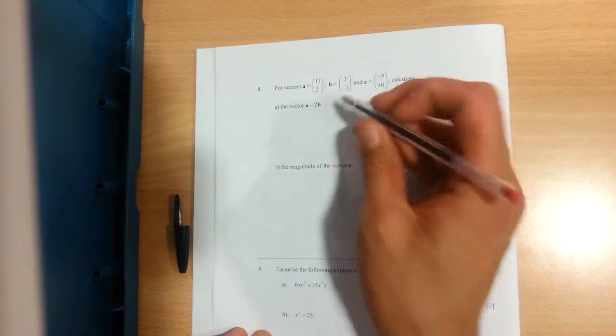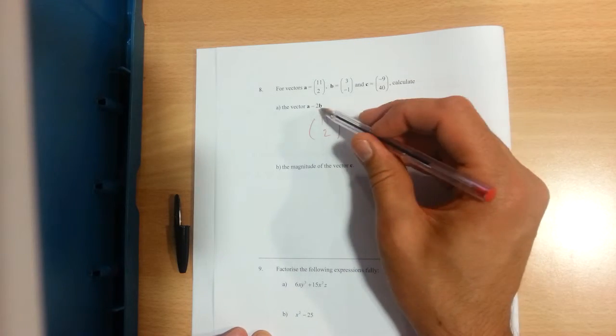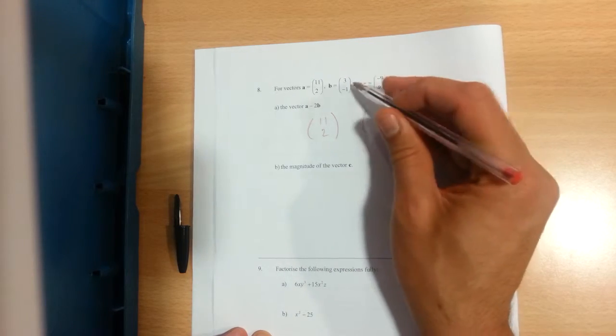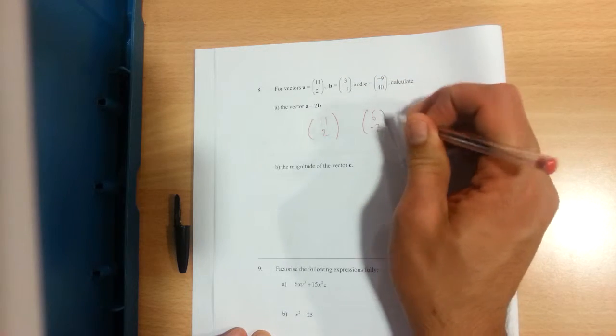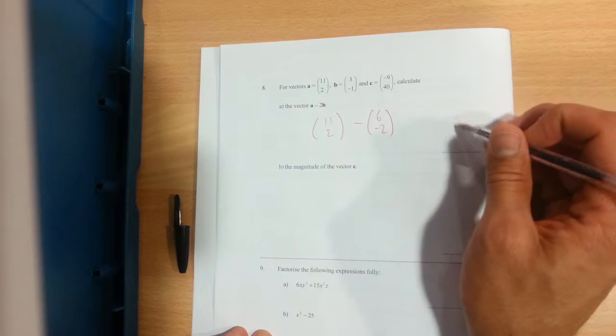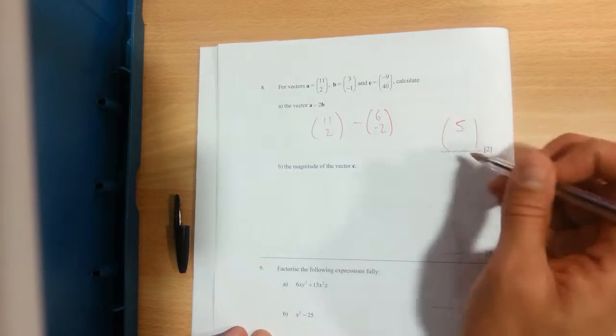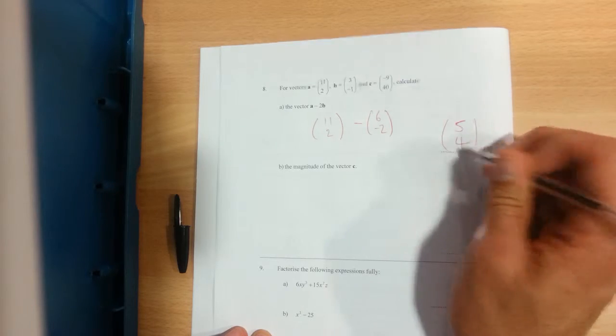You could work all that out separately. Easiest way to do it is just to write it out as vectors. Now 2b is going to be double that, so doubles 3, minus 1, is 6, minus 2, and we're minusing it. So then you just do top take away top, and bottom take away bottom. Minus minus 2 means you're adding 2, so it's 5, 4.